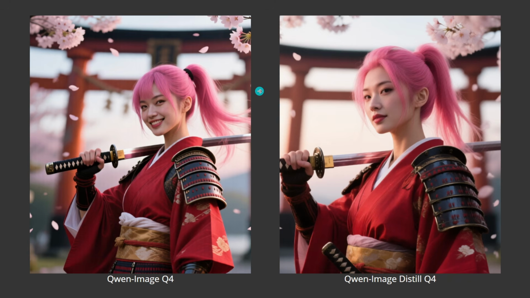For this one, there's a couple of things I want to test with the prompt. I want to see if the woman was able to pose with the katana on her shoulder. Not all image generators that I've used could do that. In this case, Qwen-Image was able to do it, and the distill image was able to do it as well. Again, the composition is similar, but not exactly the same.